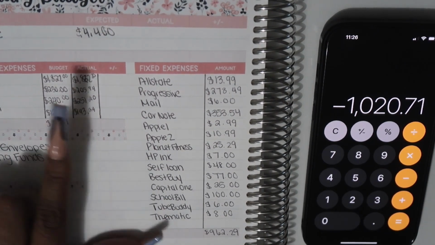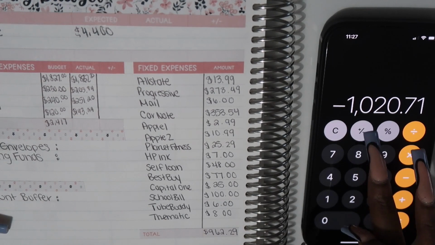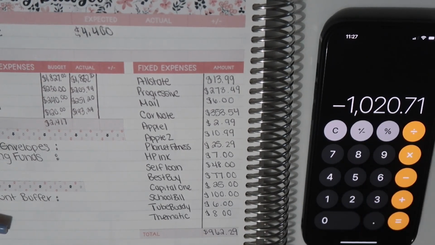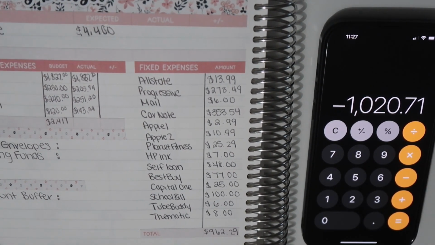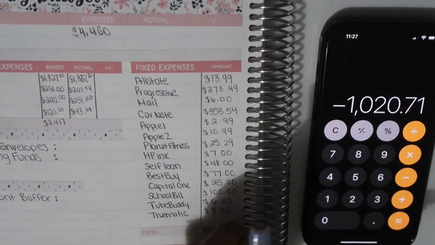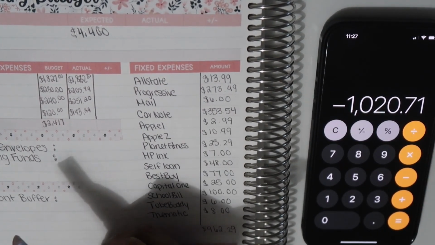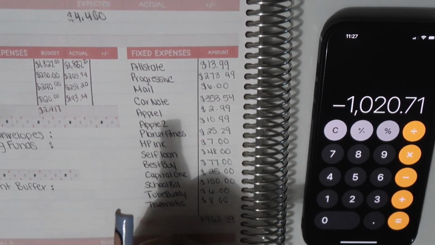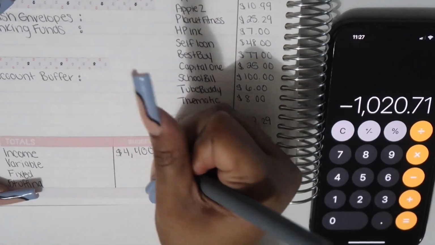We'll see. But so it says that I have a balance of $1,020.71 left over at the end of the month that will be broken up into my cash stuffing. So what I will do is my income, we're gonna write 4,000.